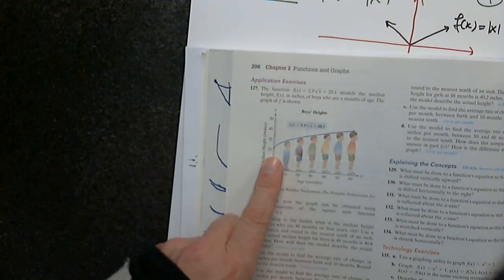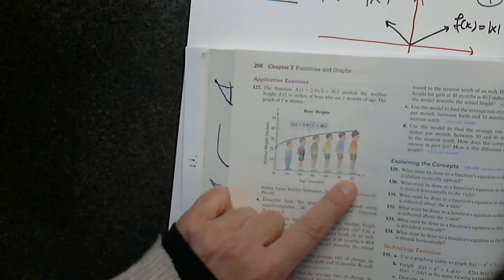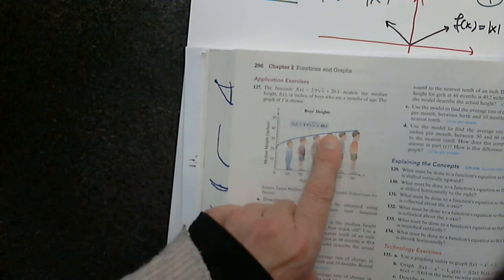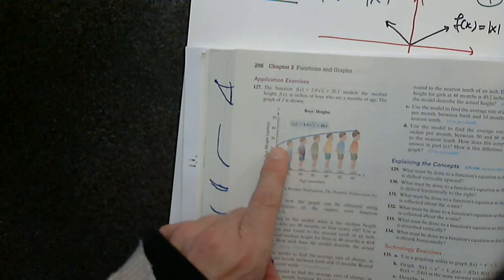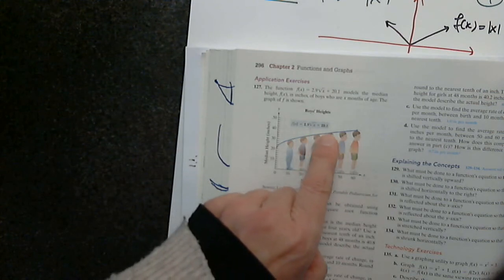So let's suppose you are conducting a study. You're interested to know if there is a relationship, or you can model the height of boys from 0 months of age till 60 months of age. And you measure many of them, and you come up with an average for each month, for 0 month, for 1, for 10, for 20, whatever, and you plot these points. You plot a point here, one here, one here, one here. And then you want to say, okay, let me see which function I could fit in there.